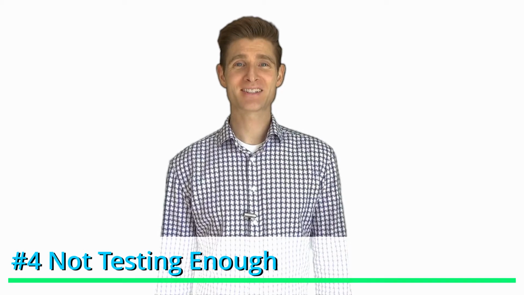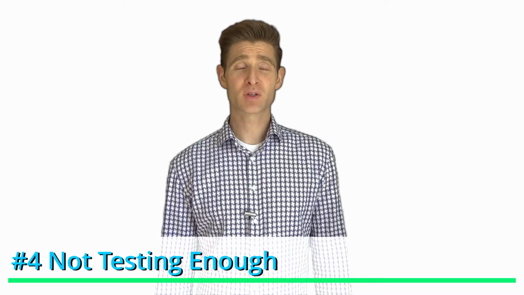Mistake number 4, not testing enough. It's easy to fall into a complacent pattern where we test the things we think might need to be tested as opposed to trying to test everything. There's a lot of groups out there that want to test when they have a disagreement or when they don't know what the best solution is, but the reality is we never know the best solution, and people who make this mistake, they don't test enough because they think they only need to test when they need to.